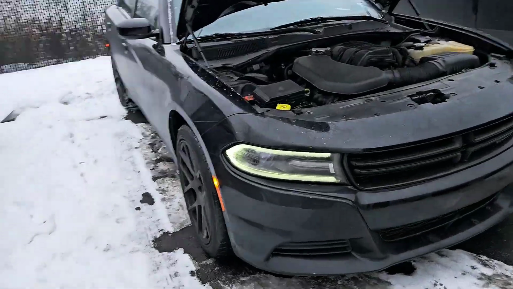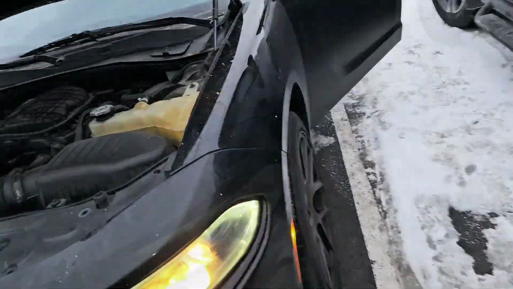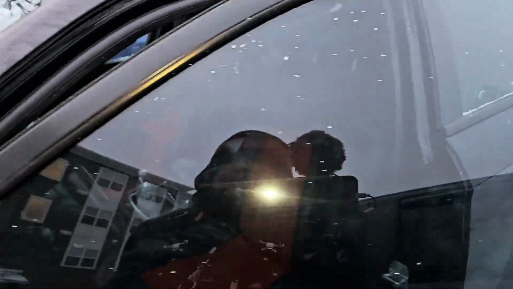I'm going to show you guys this. Like I said, here we go. We got our 2018 Dodge Charger. Customer wants to do a diagnosis. Says got a check engine light, running a little bit rough, so we're gonna go ahead and put our code reader in, and we're gonna start our diagnosis.